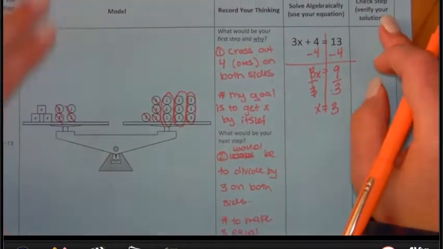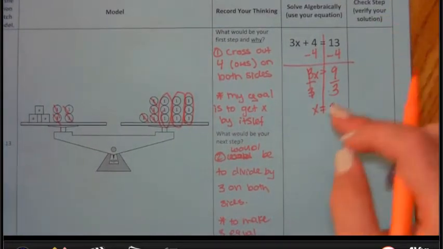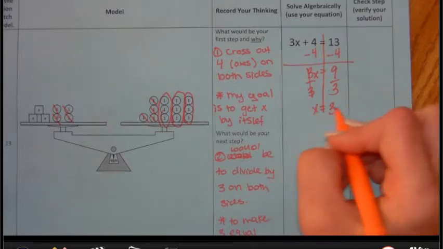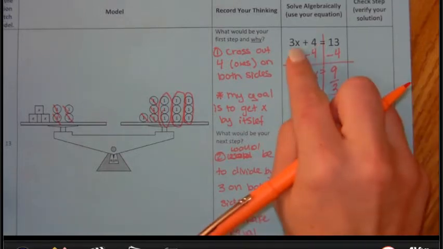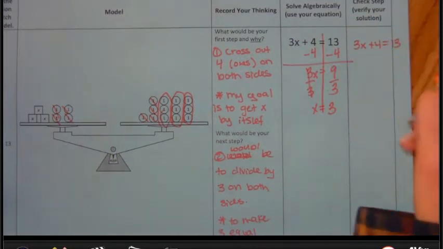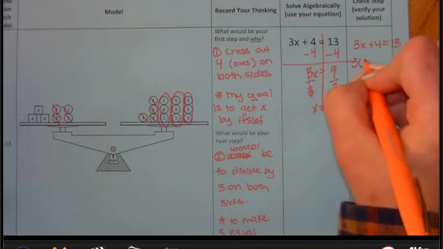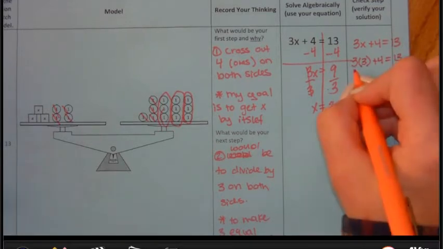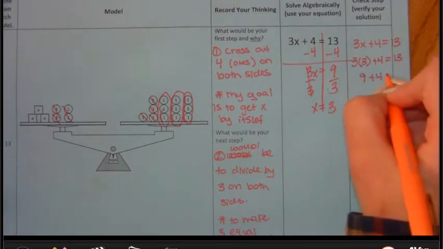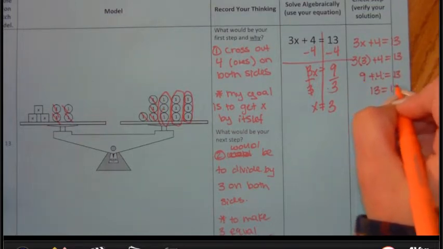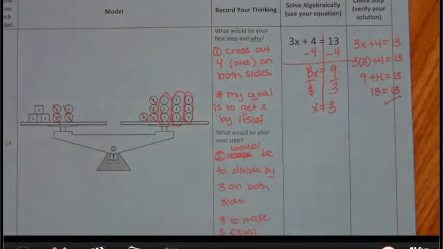Okay? Check your step and verify your solution. Now, we learned about this a little bit ago, to where we take what our answer is of 3. So x is equal to 3, and I'm going to plug 3 back in for every x I see. So I'm going to rewrite my equation. 3x plus 4 equals 13. And I'm going to plug in 3 for x. So I'm going to have 3 times 3 plus 4. And I want to know, does this equal 13? Well, 3 times 3 is 9. Add 4. So 9, 10, 11, 12, 13. To have 13 is equal to 13. And yes, that means we did our steps correctly.